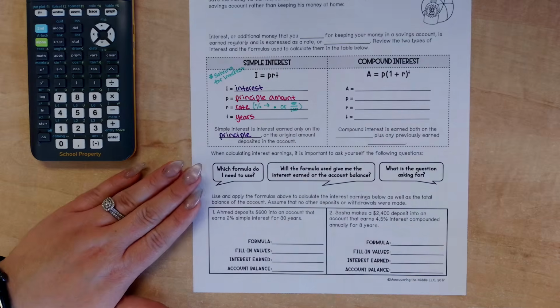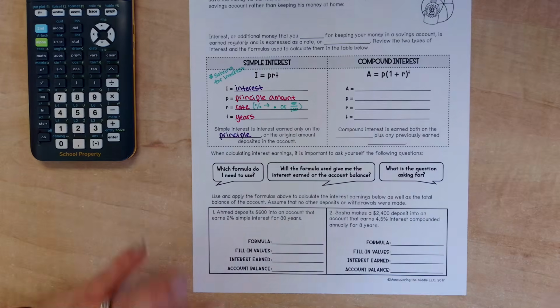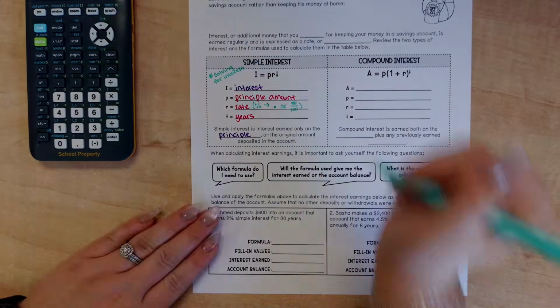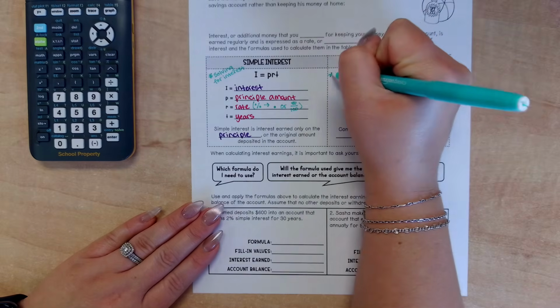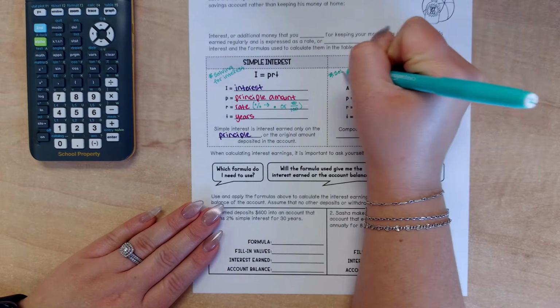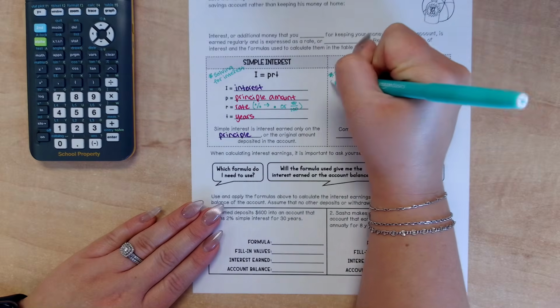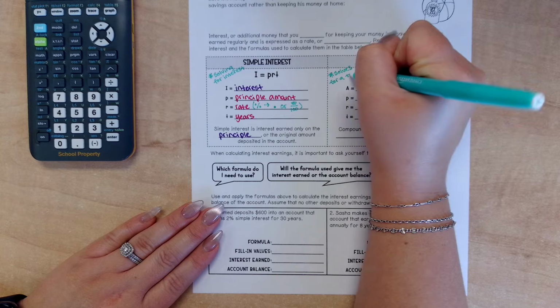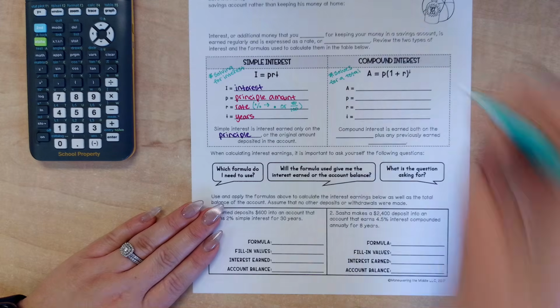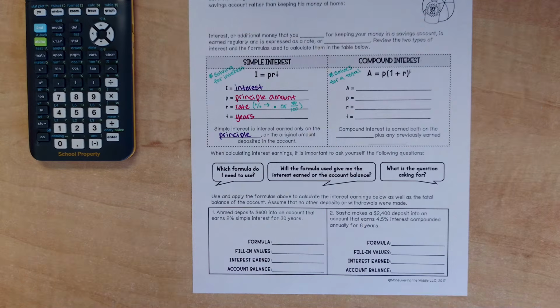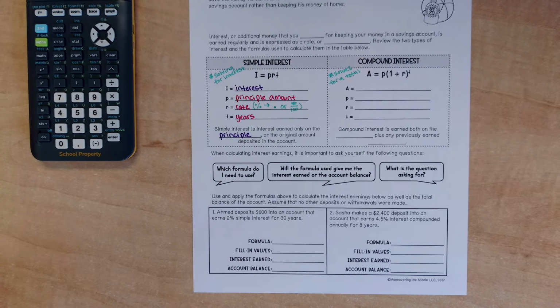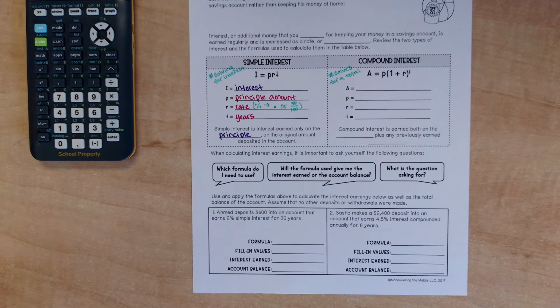Now if you'll notice that this formula looks a little bit different. It starts with that A equals, and what this solves for is a total. So this actually solves for everything. It solves for how much you originally deposited and how much interest you earned on what you deposited.